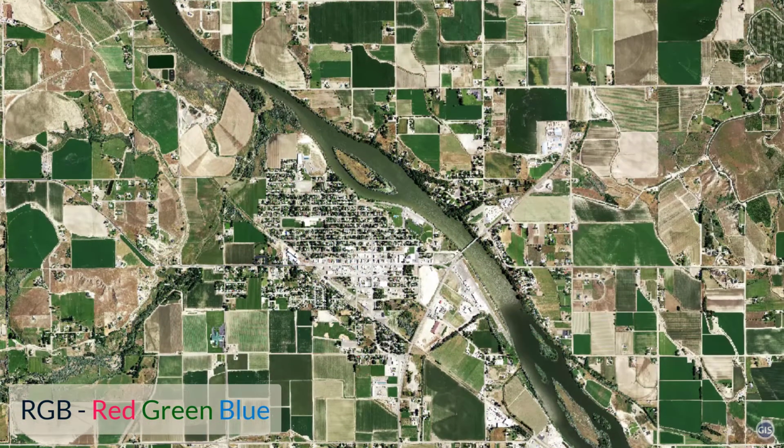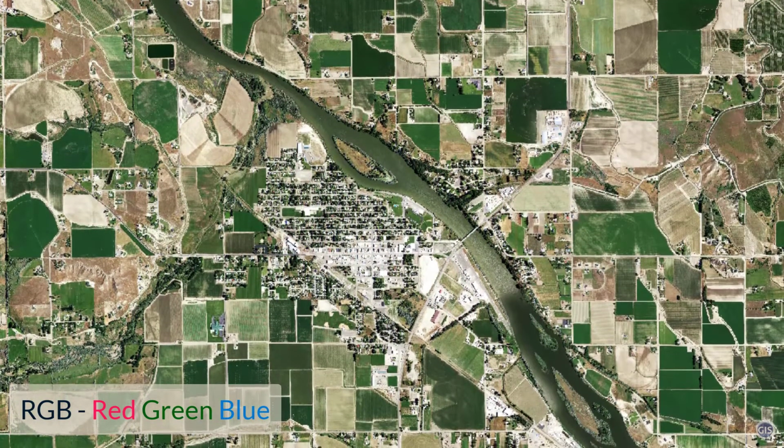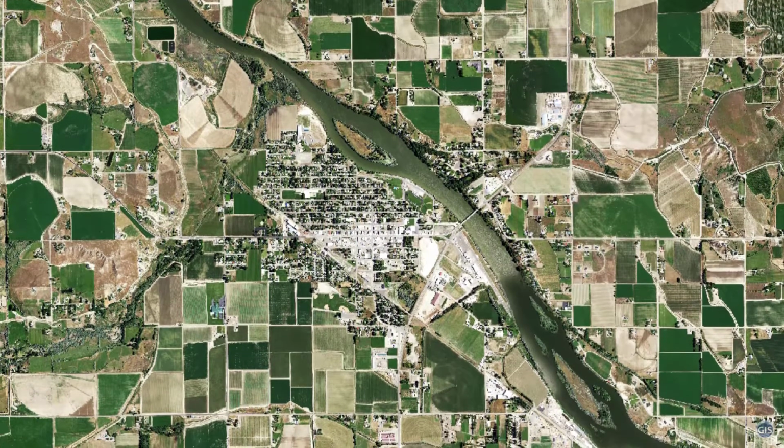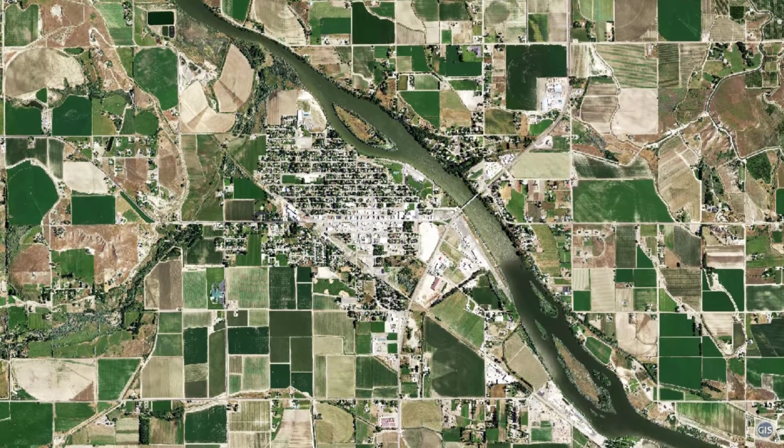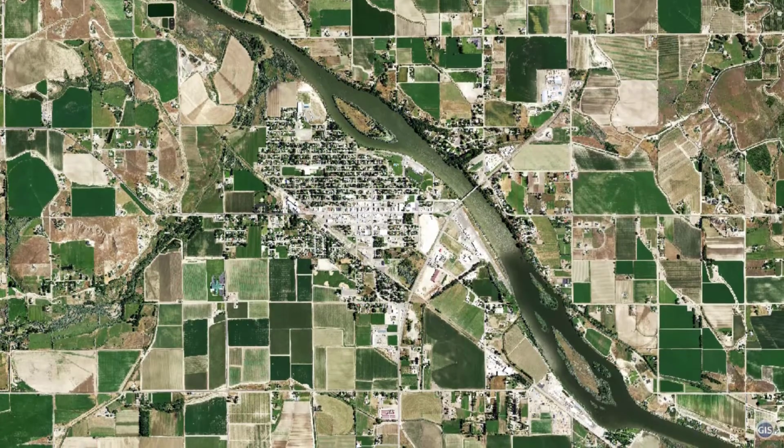RGB. This data is a combination of red, green, and blue pixels which make up nearly all digital photos we use today. This is the typical satellite image most people think of.